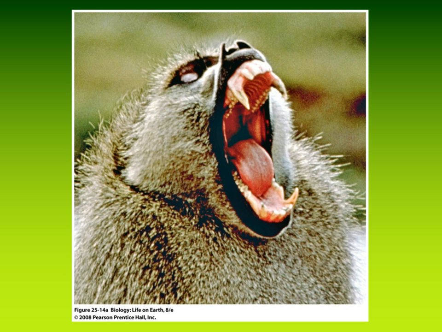Like here's a male baboon. You can see these huge fangs, right? These would do a serious amount of damage, but in fact, they don't spend a lot of time having damage done because they are actually showing these off and saying, I will use them, and then they don't have to.